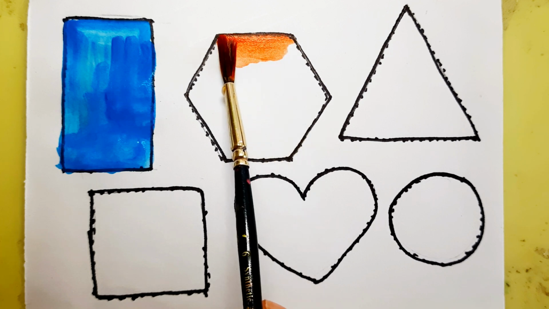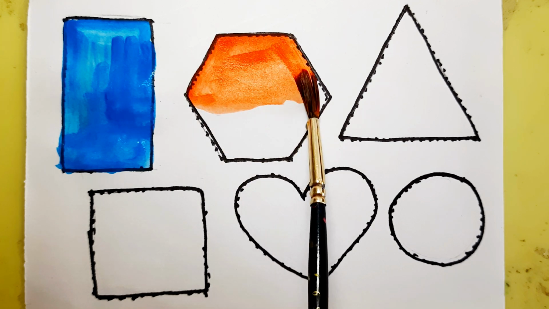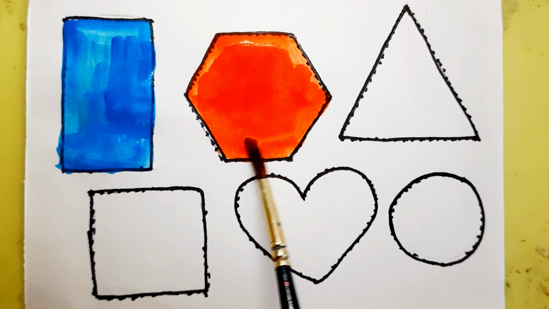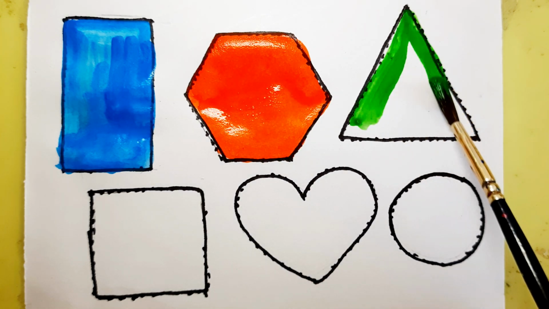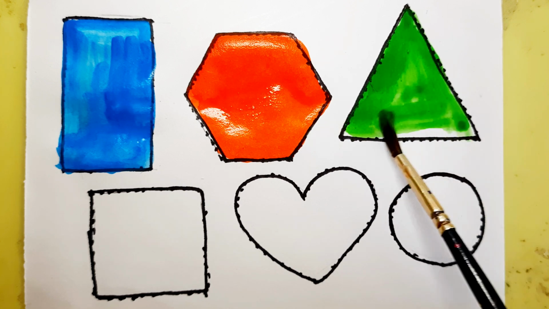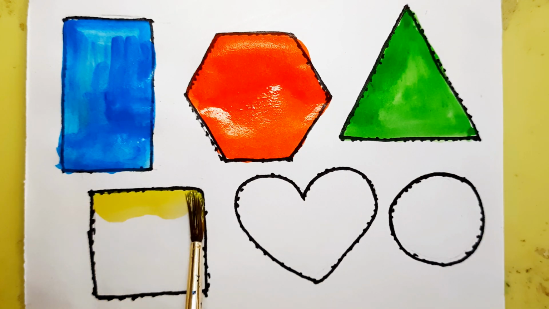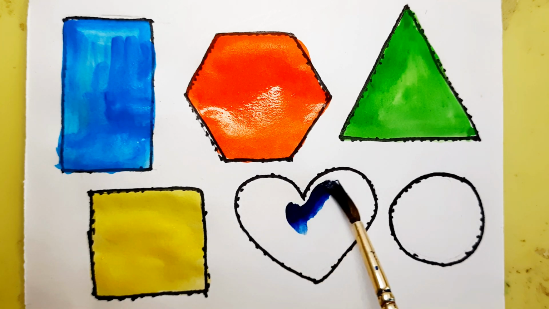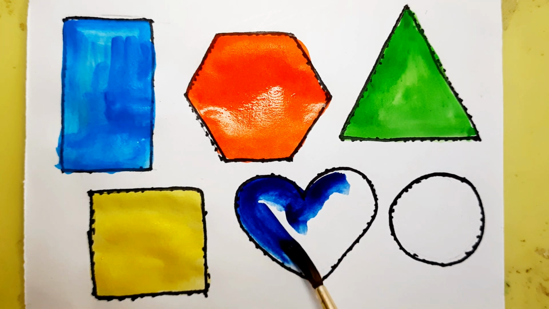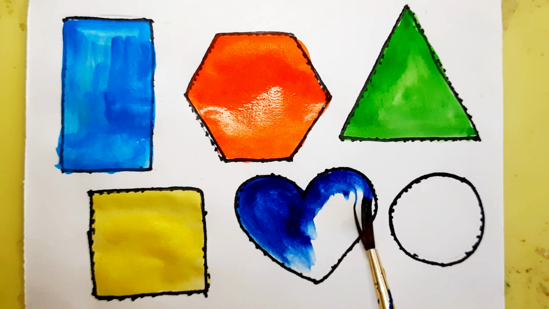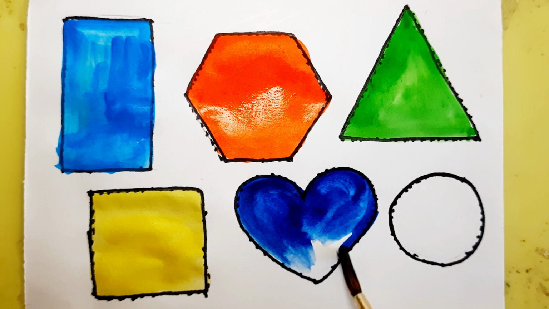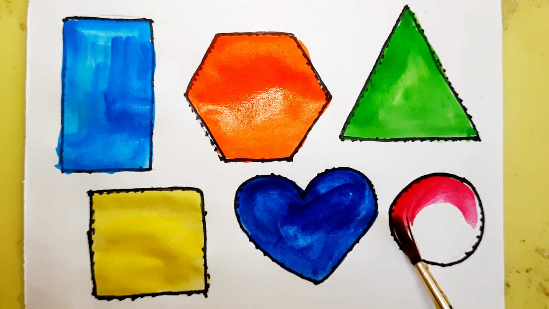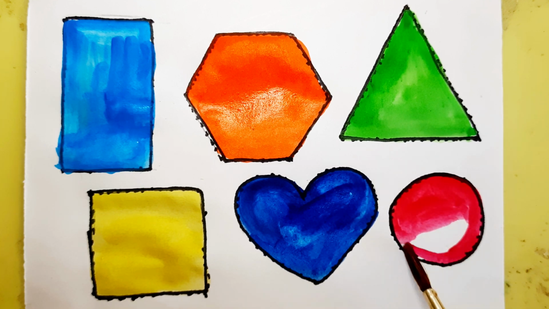Rectangle, hexagon, triangle, square, heart shape, circle.